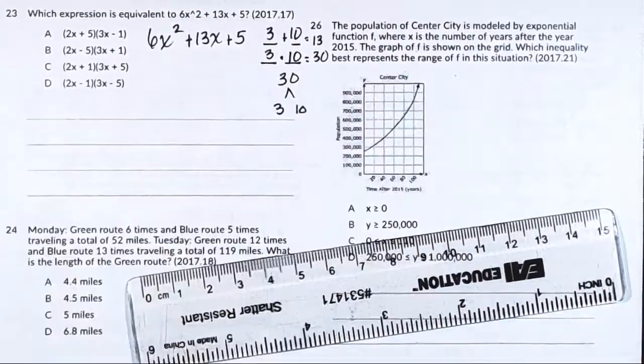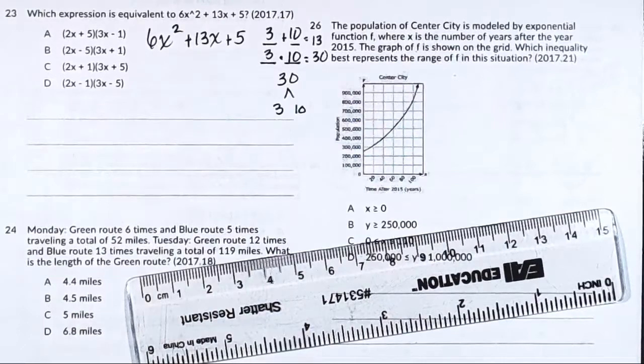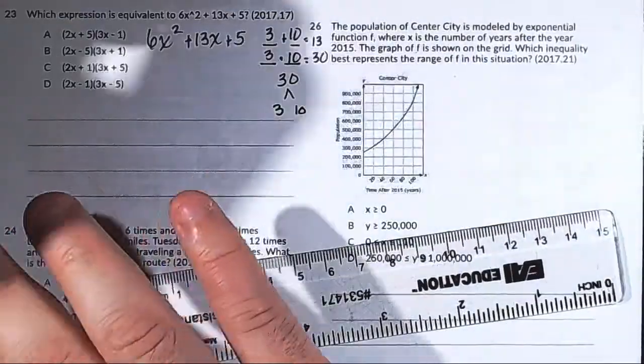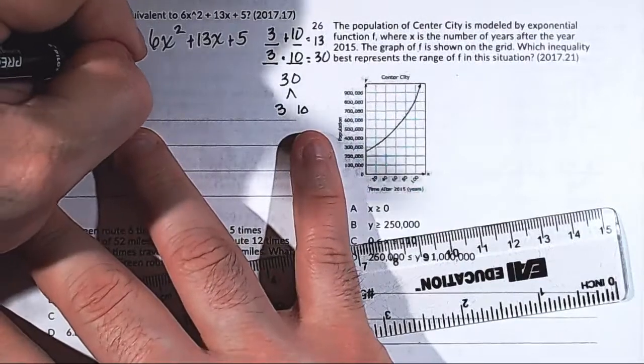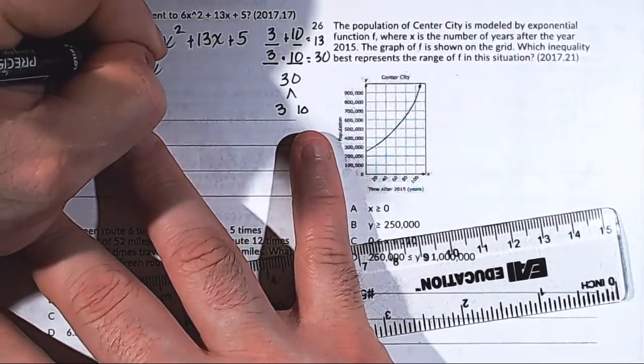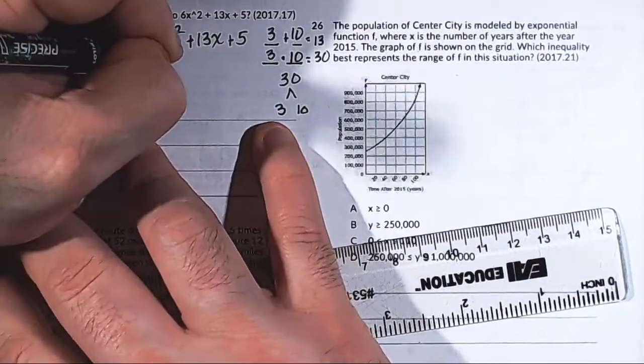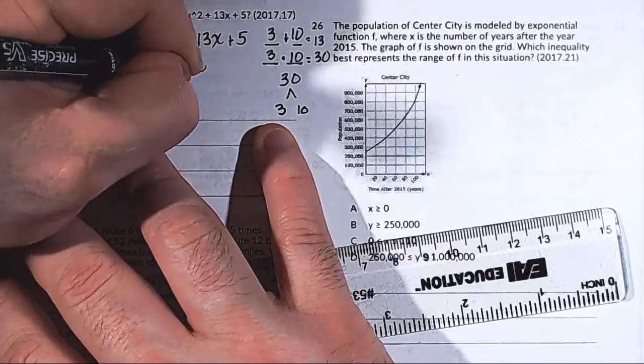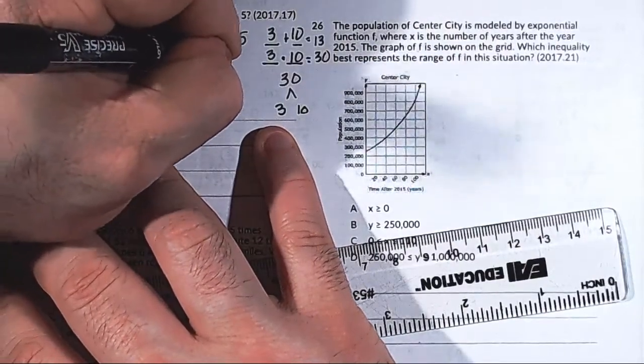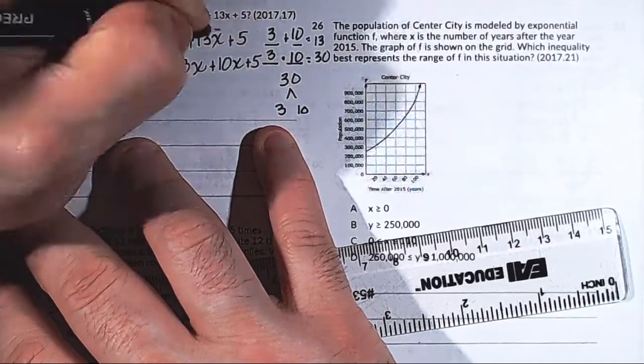Let's just put it how we wrote it and see, because in some of these problems you might have to go back, and I'll explain what I mean as I go along. So we'll now rewrite this, 6x squared plus 3x plus 10x plus 5.